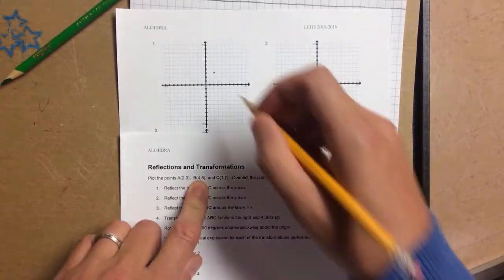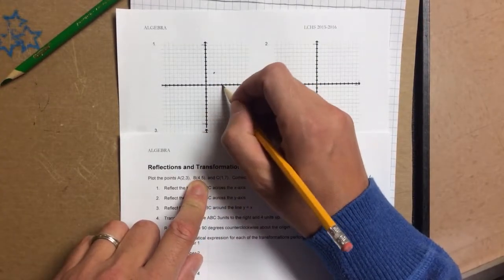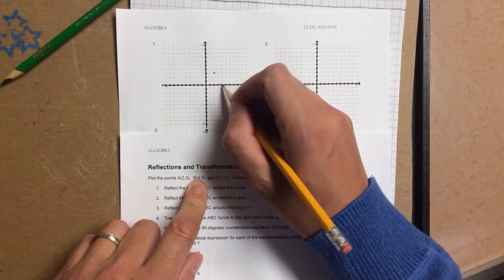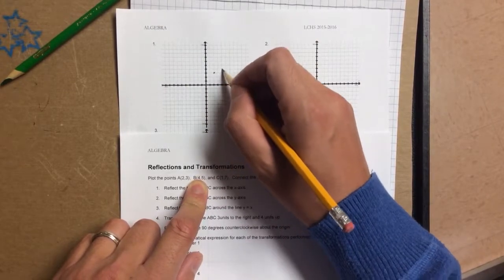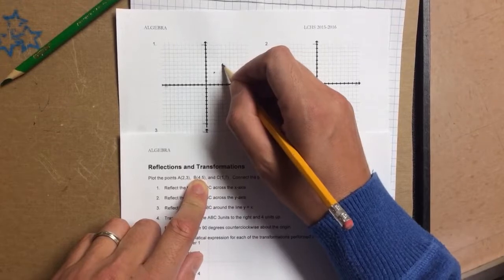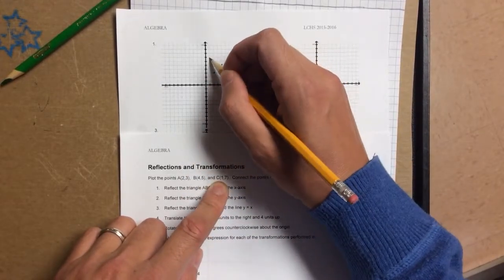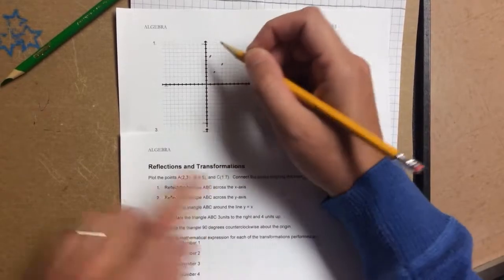My point B is 4, 5. So 1, 2, 3, 4, 5. See, already making mistakes. 1, 2, 3, 4, and then up 1, 2, 3, 4, 5 is my point B, and my point C is over 1 and up 7, which is going to be right there.